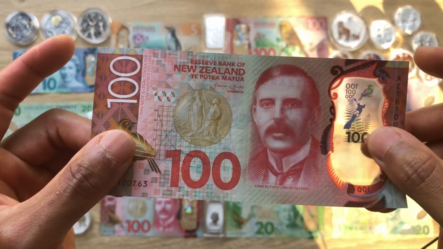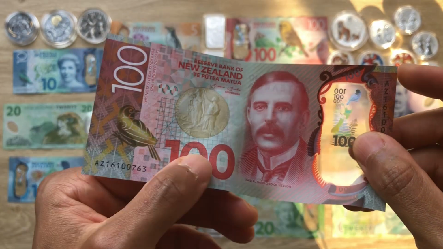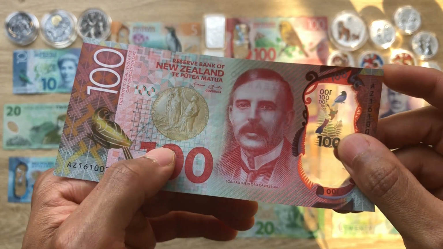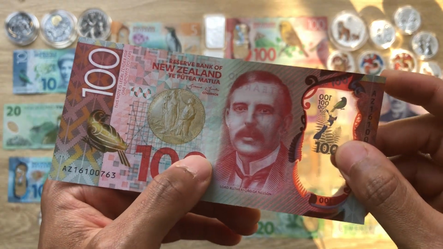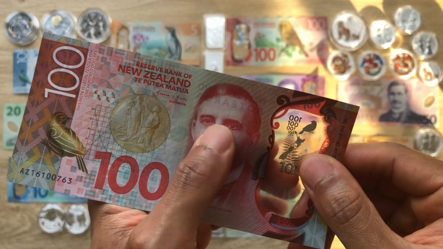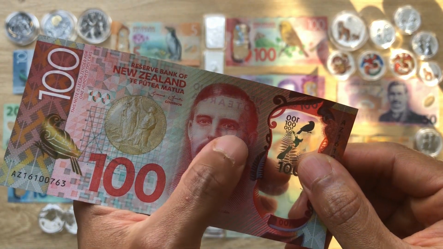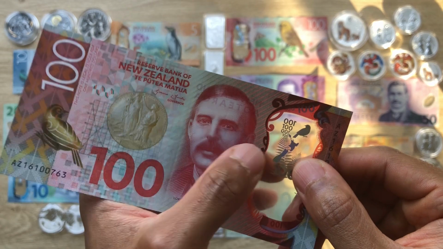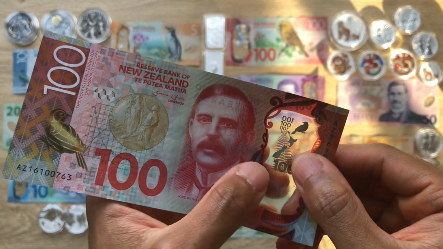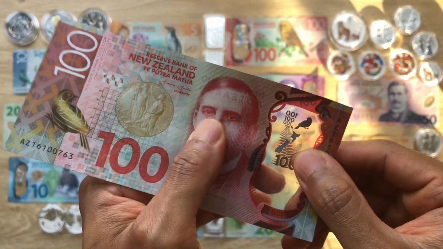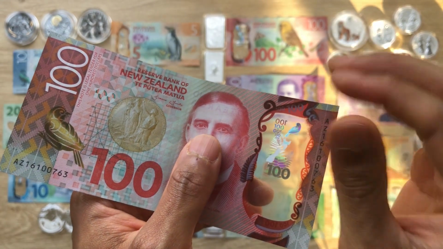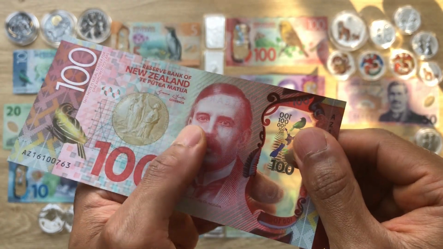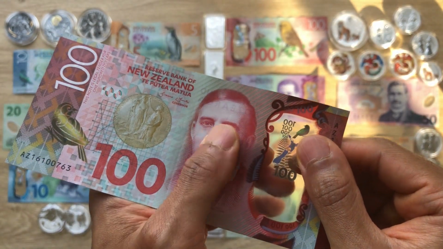On the front of the banknote, we have this large number here, which is actually done with a raised ink, and the portrait of Ernest Rutherford is actually raised. You guys can actually feel the raised ink.